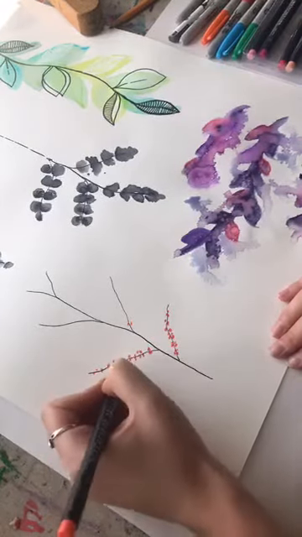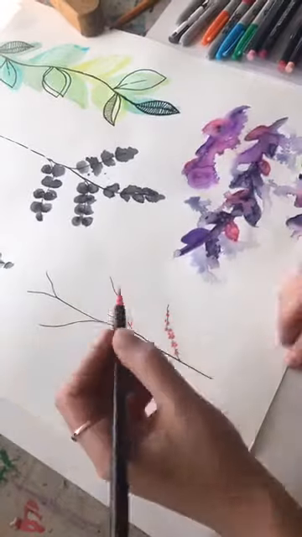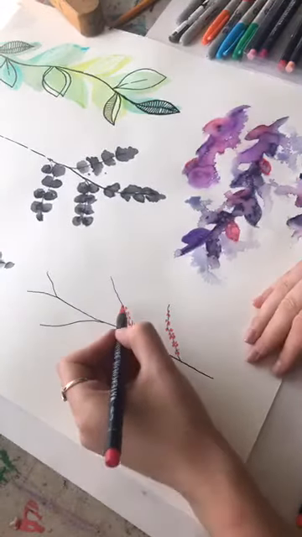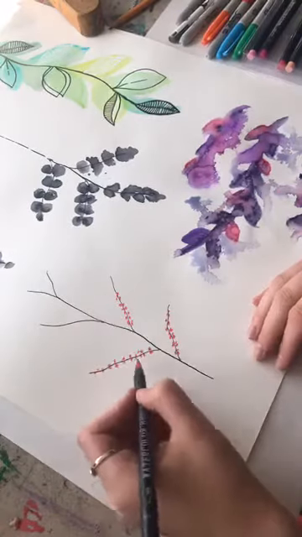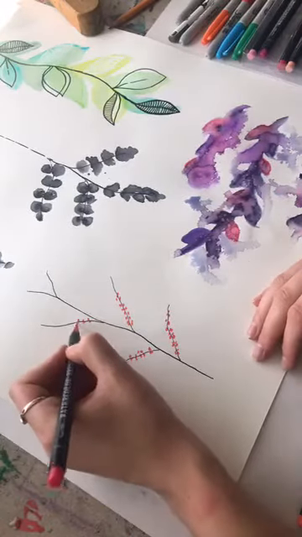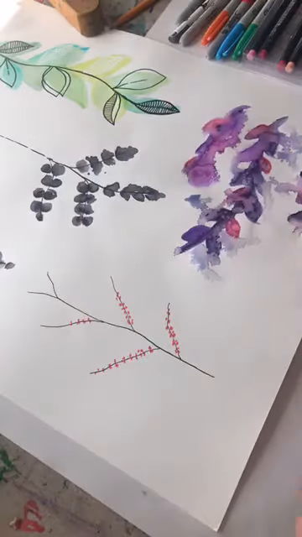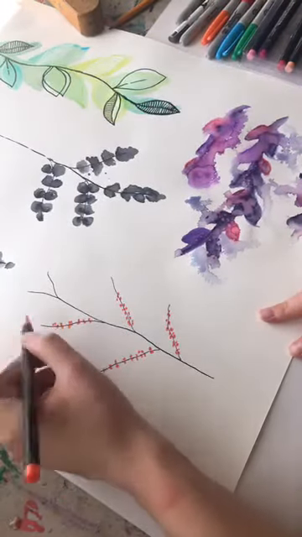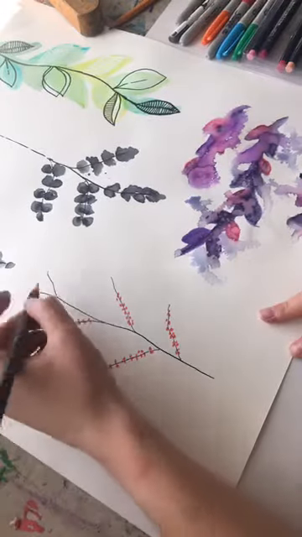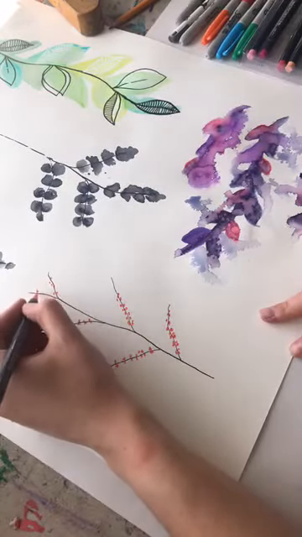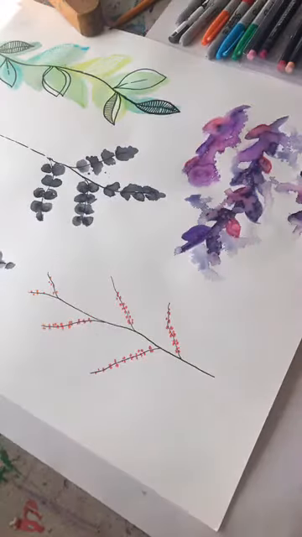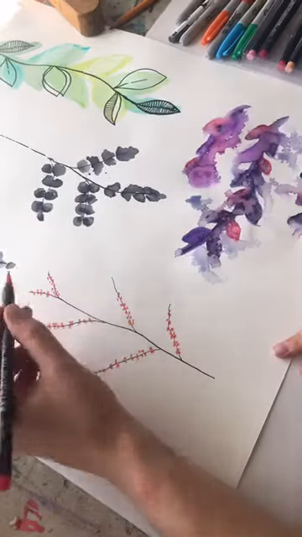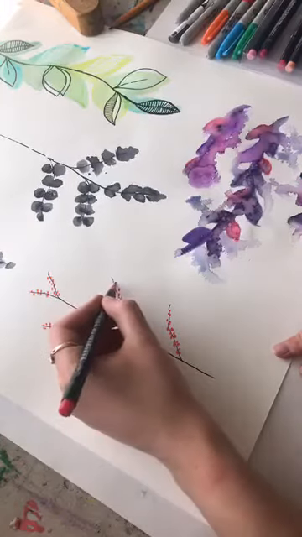I've got two different colours in here and just see if they blend together. So I'm using sort of an orangey pink and a fuchsia. You can just place the dots on there wherever you feel like you want to put them. Almost like blossoms.